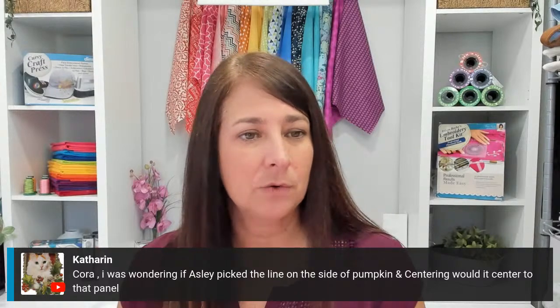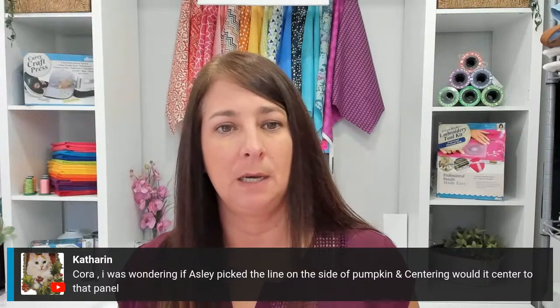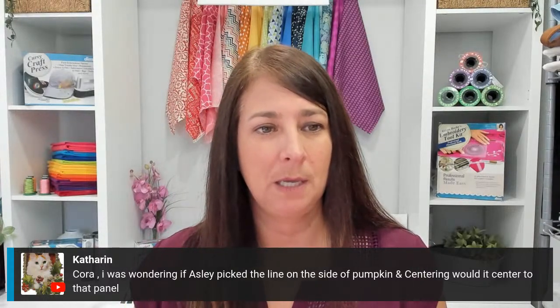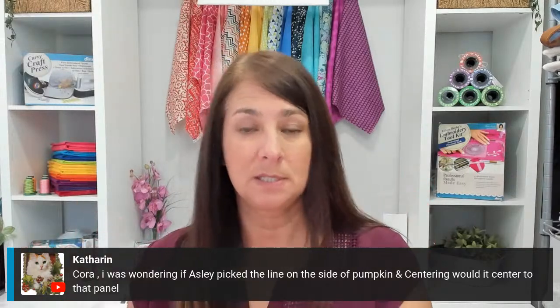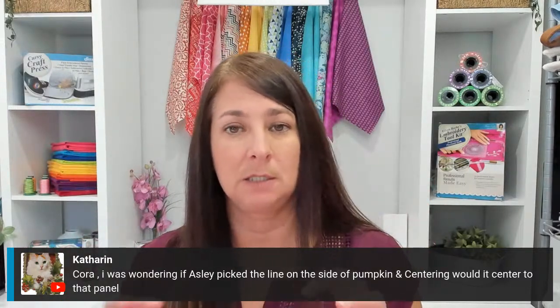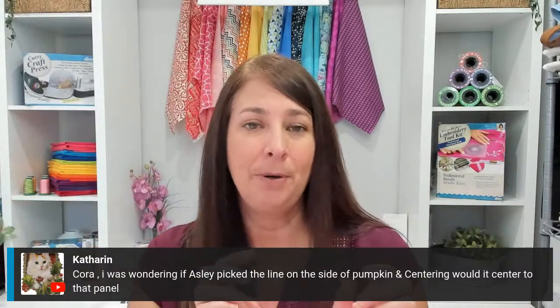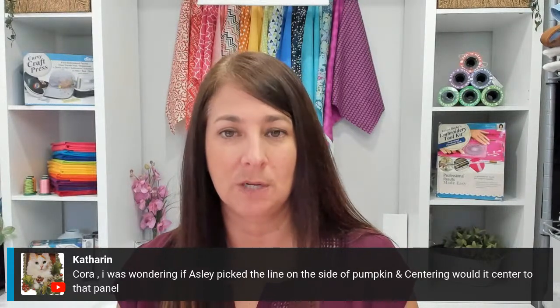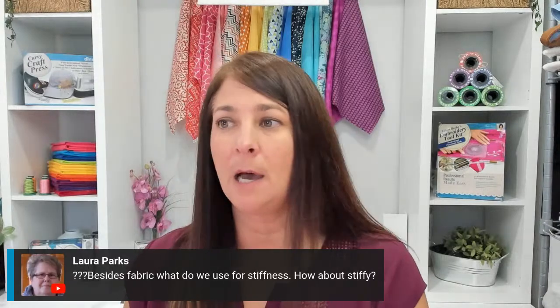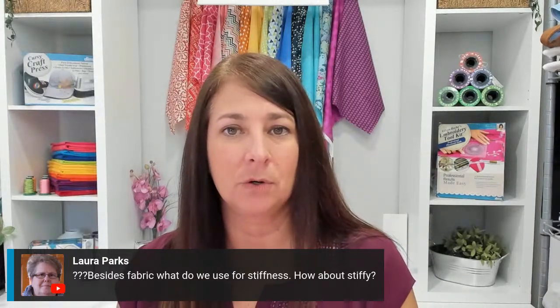And then Catherine says, I was wondering if Ashley picked the line on the side of the pumpkin, would centering it be in the center of the panel? So yes, if I had used the center tool, if I had selected everything and centered, it would have centered it between the entire design. So I put it in the center of the particular panel that I wanted. That's a really good question. And you can use the shapes and things around your design to help you get that lined up. I'll show you that example again on that bag for lining that up.